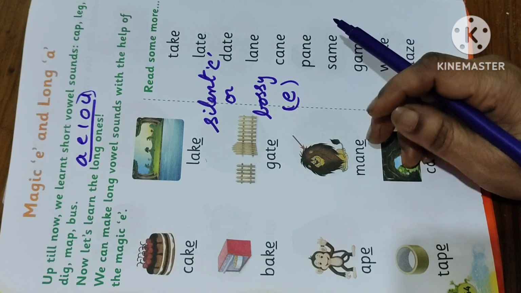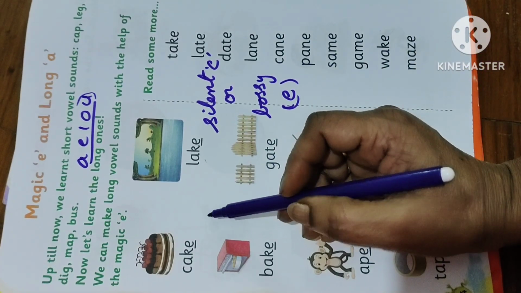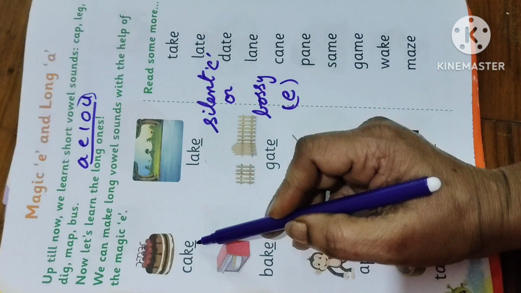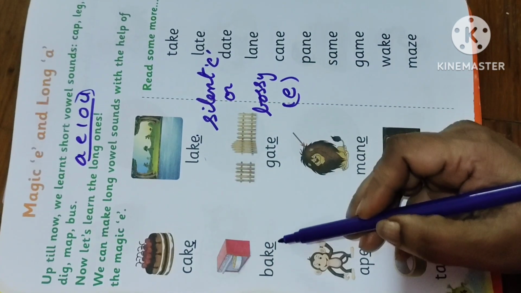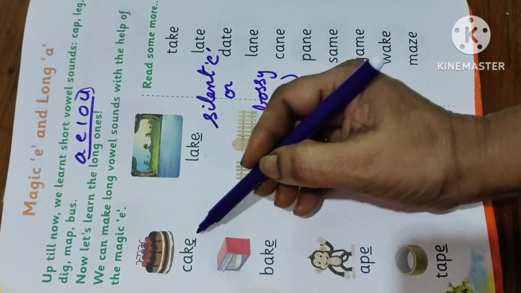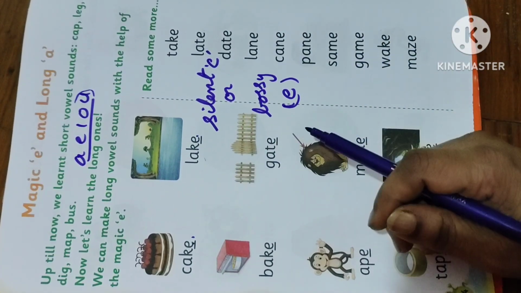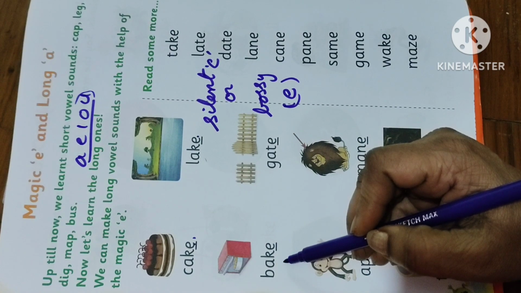Why is it known as silent E? Because when the letter E is placed at the end of a word, it becomes silent. This changes how the word is spoken or pronounced.